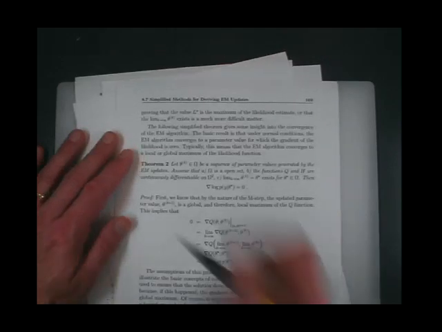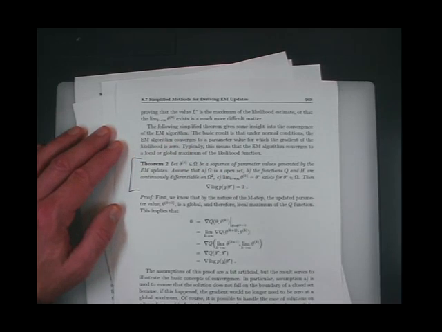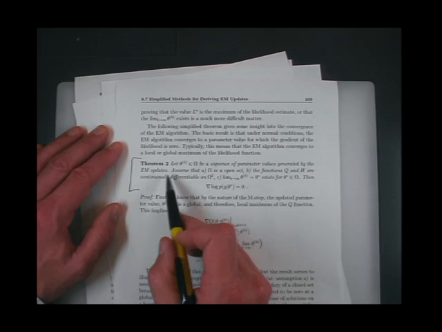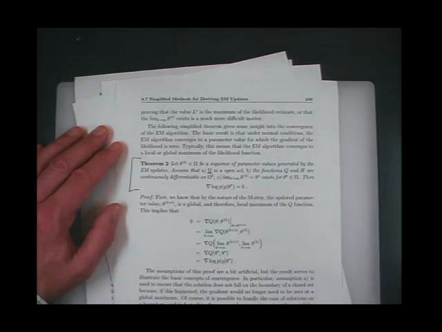And there's a number of others, but basically this is the kind of proof, the way the proof looks. So I have a proof here. I think I have a proof for it. It's not a particularly interesting theorem because the conditions are so strong that it wouldn't apply in a lot of cases. But it basically gives you the idea, which is that if you have a sequence of parameter values generated by EM updates, and then we'll assume that the set that the parameters live in is an open set.